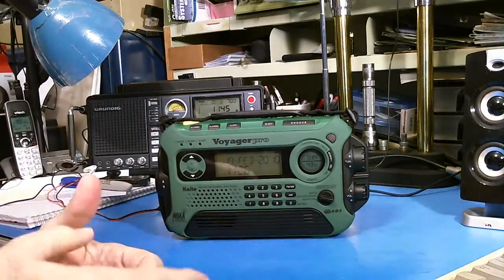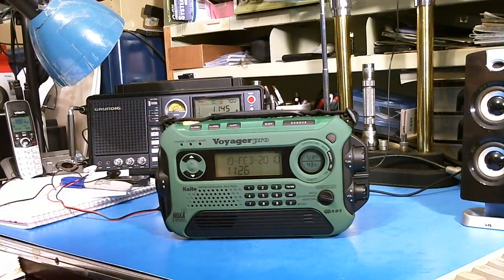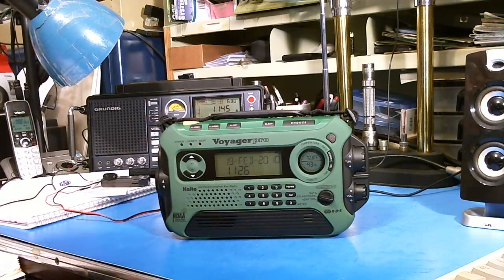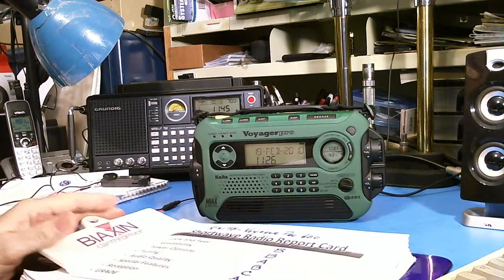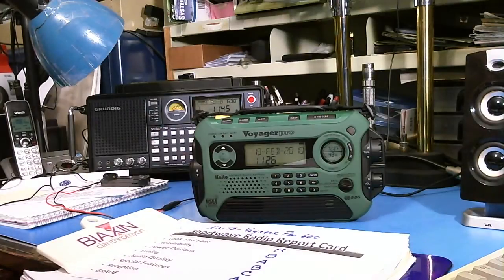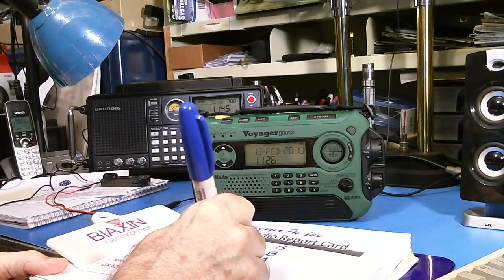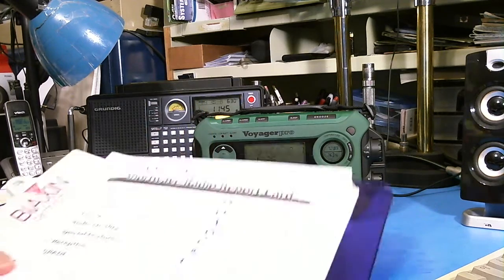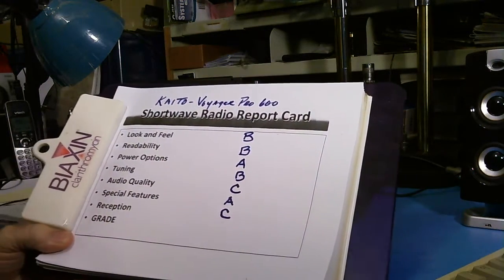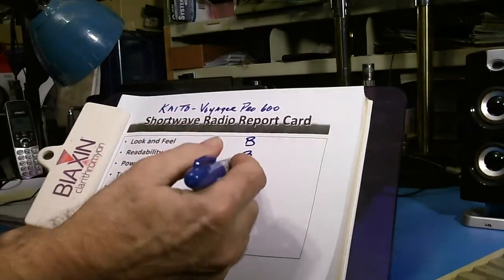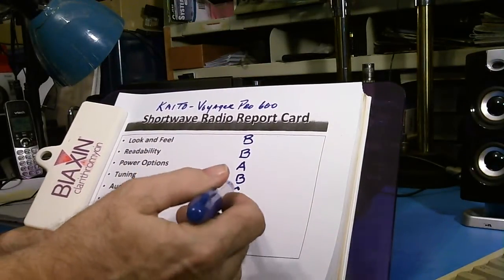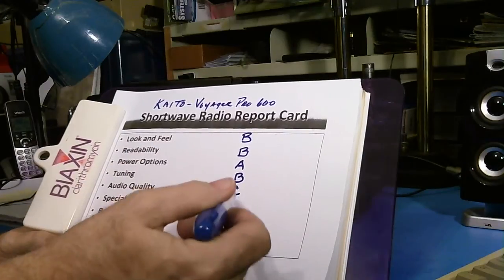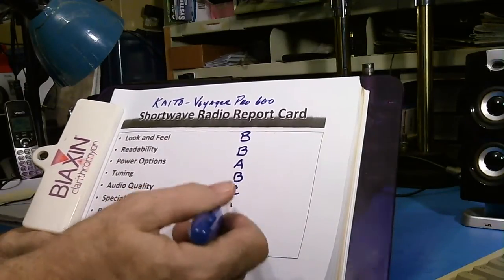But for now, so that we can kind of move along, I'm going to give it a grade. And I have to be a little careful because this wasn't the best situation in the world. So I'm going to give it a C for reception testing. So you can see it's got 3 B's, 2 A's. So the 2 A's will average out to a B with the C's.